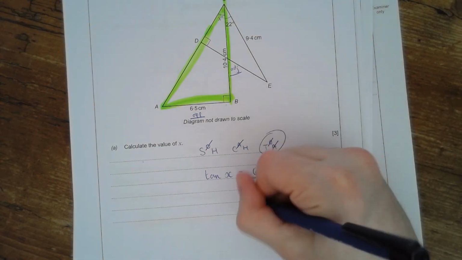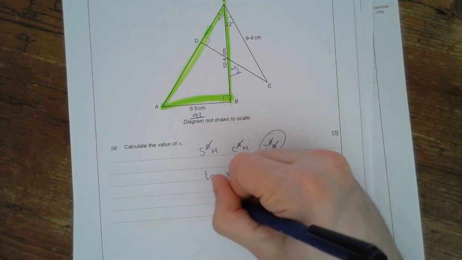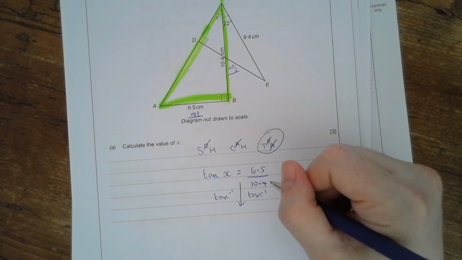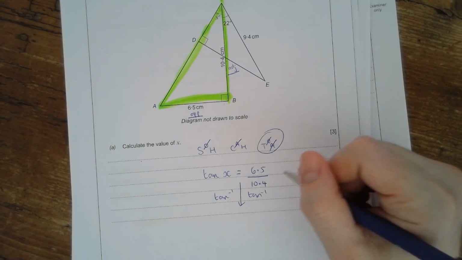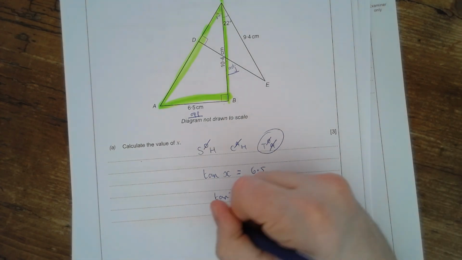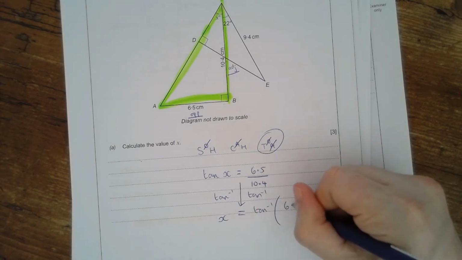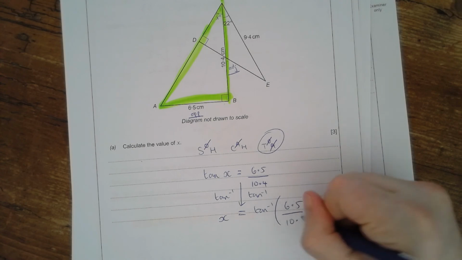I now want to get the x by itself. To get rid of the tan, I do something special with the tan. I do the inverse of tan, which is tan minus 1. I now get tan minus 1, which will bring up a bracket, and I'll do 6.5 divided by 10.4.